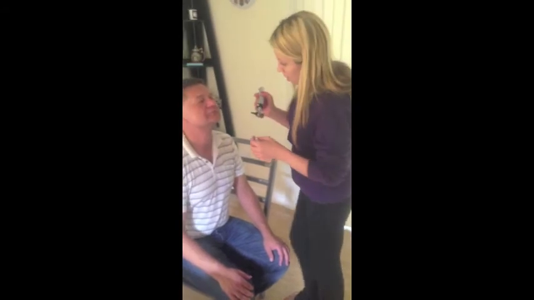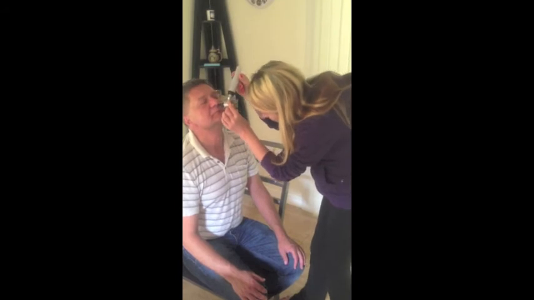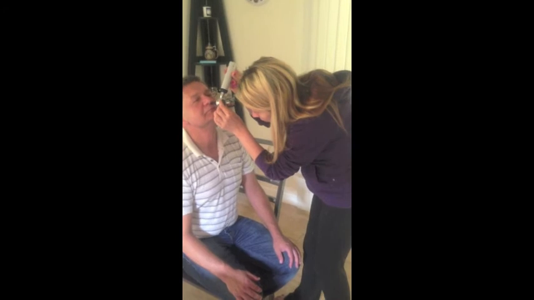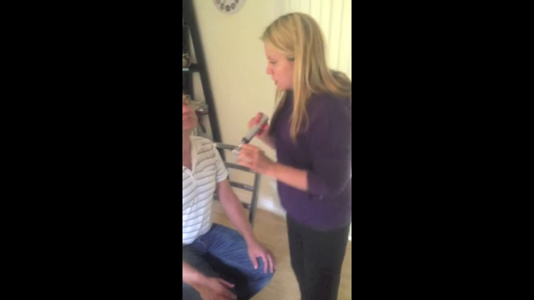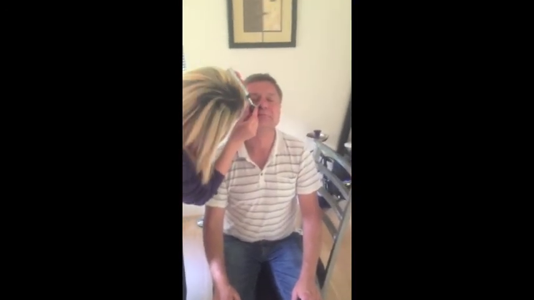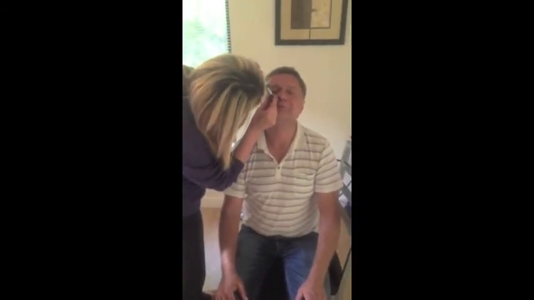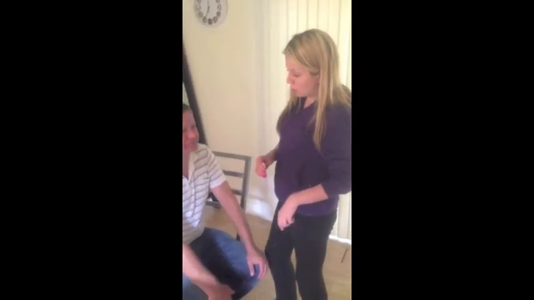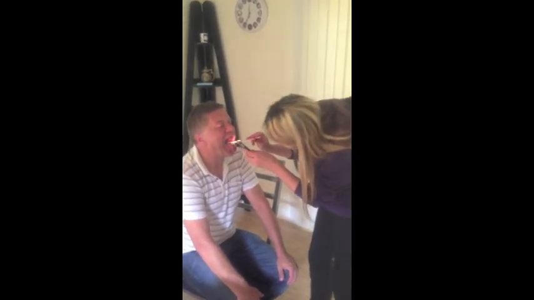Next, I'm going to examine the internal mucosa with the otoscope. Okay, it looks pink, no drainage. Don't see any skin breakdown. Same to the other side. Looks pink, no drainage, no skin breakdown.